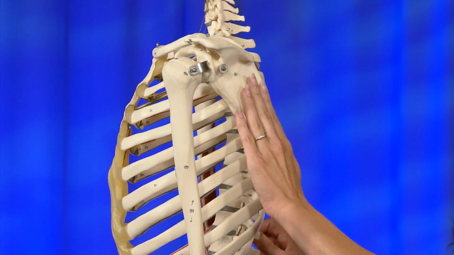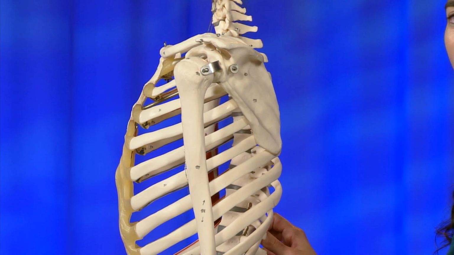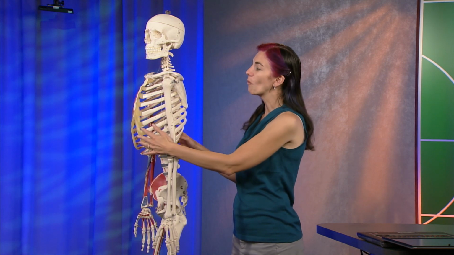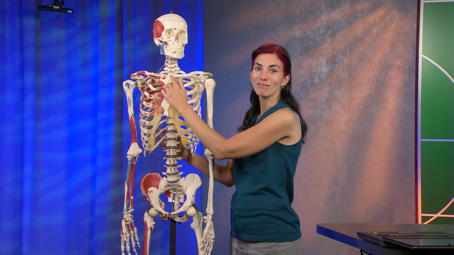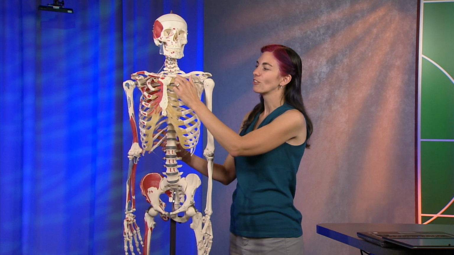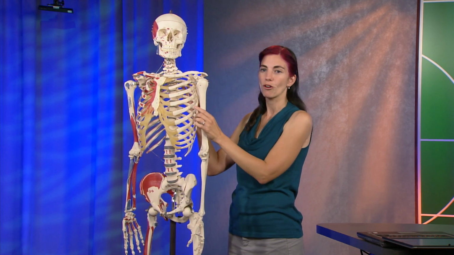So by not attaching it, but allowing it to float, we can have quite a lot of movement in our shoulder joint. And so it's one of the reasons why the shoulder joint has the widest range of motion of any joint in our body. In fact, the only attachment point is up here in the collarbone, right there, or the clavicle. Okay, so now that we've taken a look at the clavicle and the scapula as being part of the pectoral girdle, let's take a look at the upper limb.